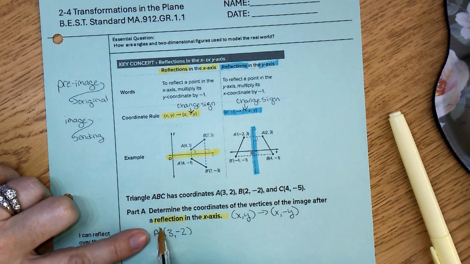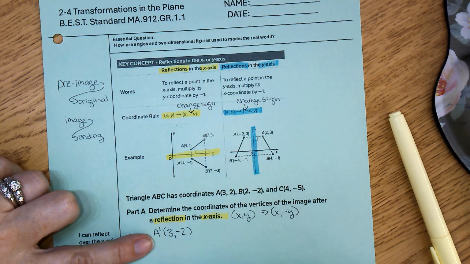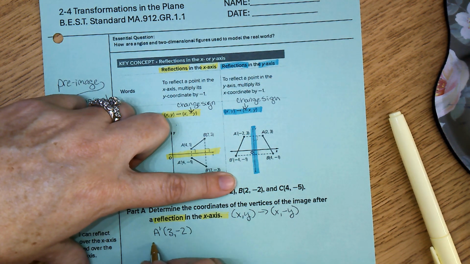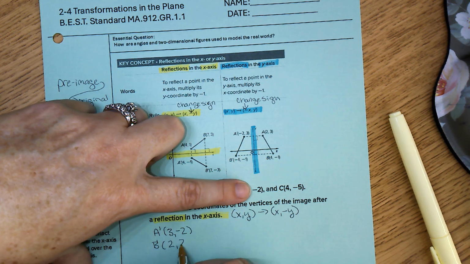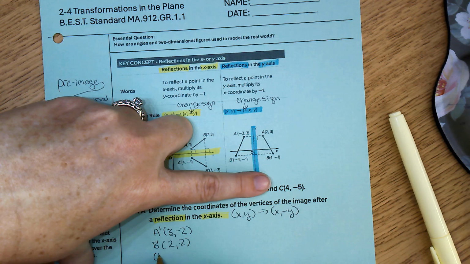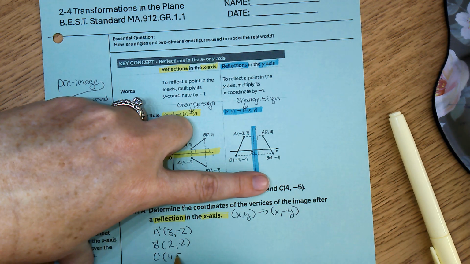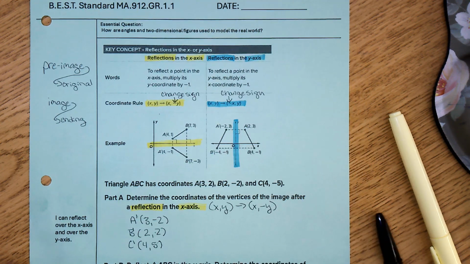We read this A prime, but it reminds me of, you're burying it because that's its final place, and it's its little tombstone, or hat, if you will. So B prime, let me see, I keep x just as is, and I change the sign of the y. So it started negative. When I change my sign, it becomes positive. Then I have C prime, 4, 5. Oh, triangle. I'm done. All right.